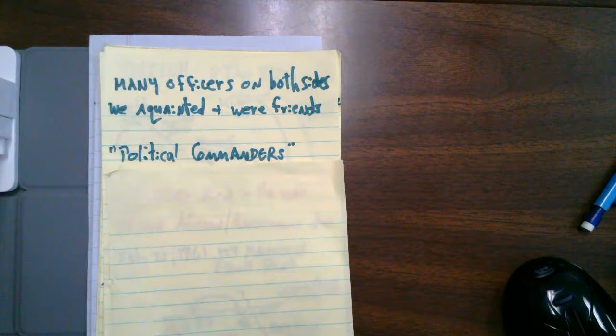U.S. Grant, who was commonly called Sam Grant. His roommate at West Point was James Longstreet, Pete Longstreet. Pete Longstreet was Robert E. Lee's second in command at the Battle of Gettysburg. Well, we had Longstreet on one side, you had Grant on the other side.